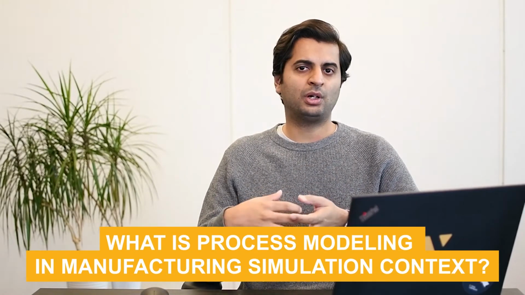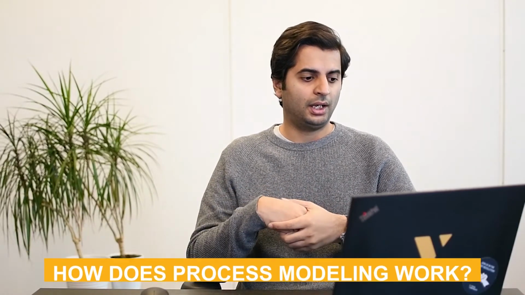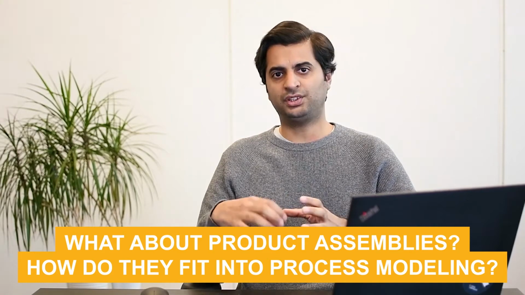What if I tell you that I have a fast, easy, and visual way for you to work with your layouts and then create your simulations? Yes, we've got process modeling that could do that. So today we are going to talk about process modeling, and I'll help you learn a little bit about what process modeling is in terms of manufacturing simulation context, how does it actually work, and where do product assemblies fit into it. I'll also build some examples for you to help you understand the whole topic a bit better.